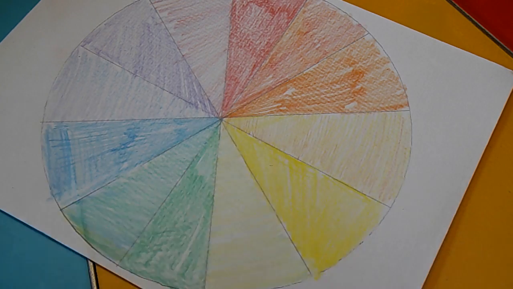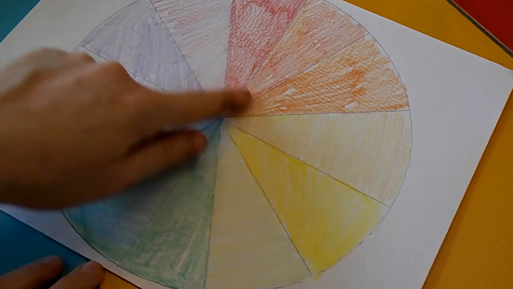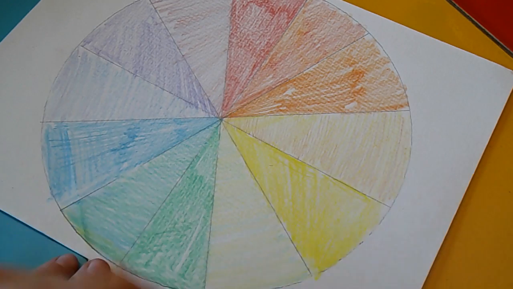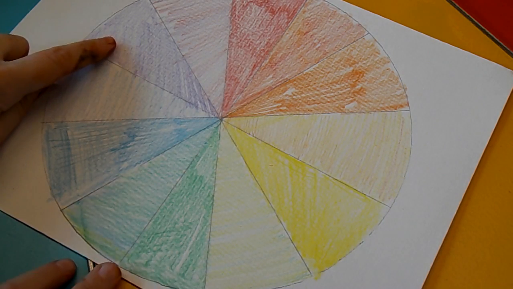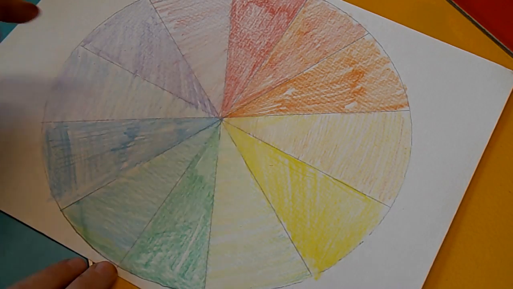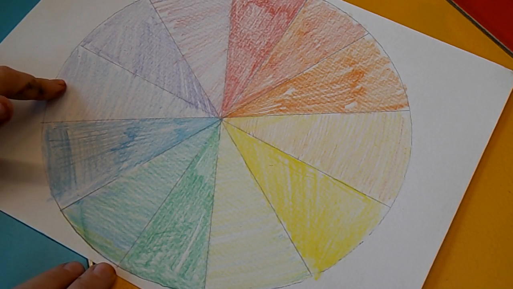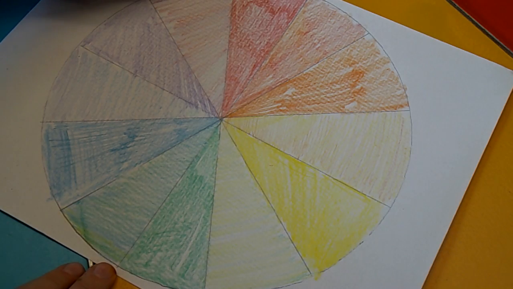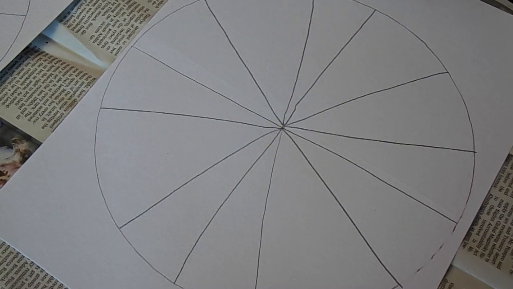One way we can categorize colors is by warm and cool. My warm colors are going to be from about purple to yellow, and then the cool colors from yellow-green back to purple. Purple is considered warm and cool because it's a mixture of blue and red. But this blue purple is cool and this red purple is warm. Now I'm going to quickly show you how to make a color wheel with paint.